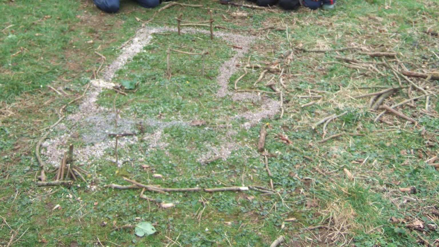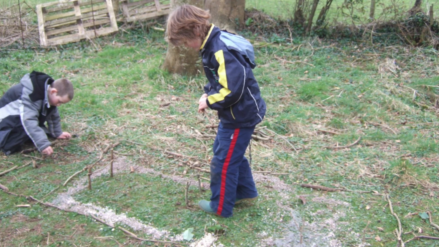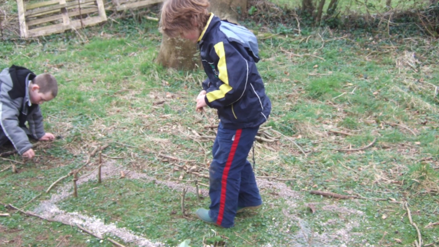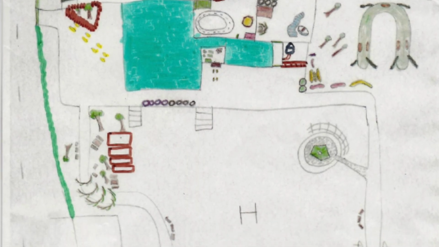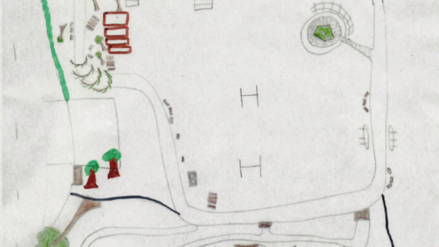Next, they could start to build their own map out of natural materials that they'll find outside. So they create a representation of the school grounds using those natural materials. They can then transfer that onto a piece of paper, so they've got a visual representation of it, and use it to try and get partners to find locations in the school grounds. Based on that map that they've created, they can think about how accurate it is, and is there any way we can make it more accurate?